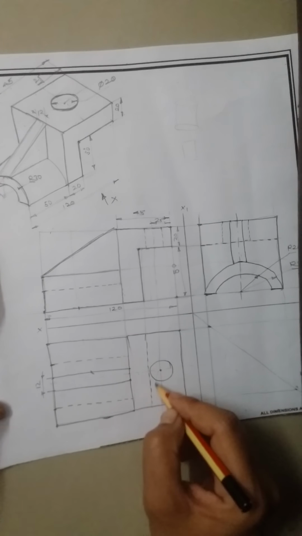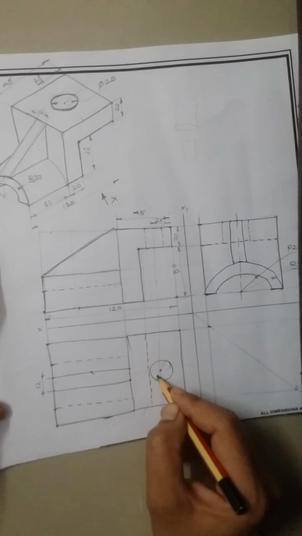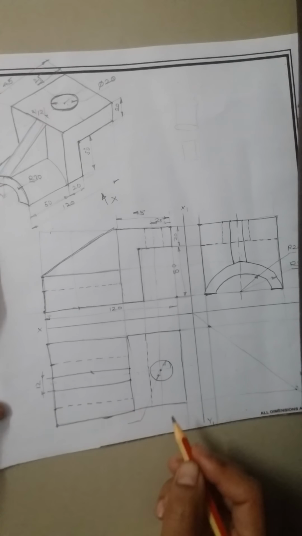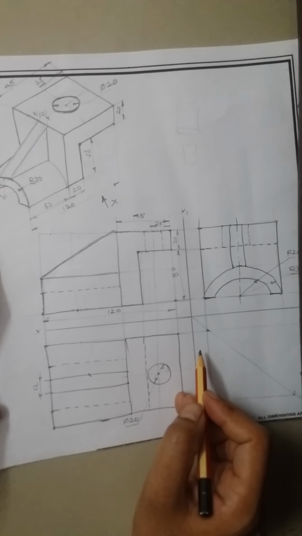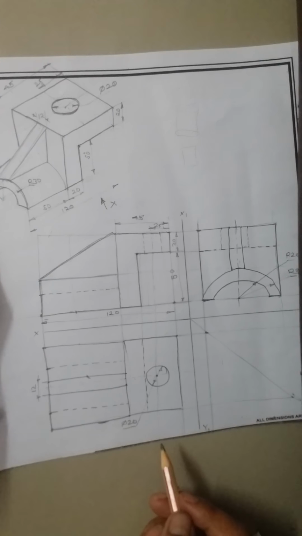The diameter of this circular hole is 20, right? Okay, so we cover almost all the dimensions.